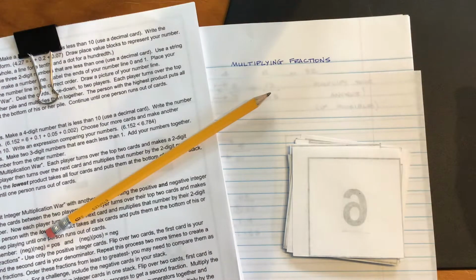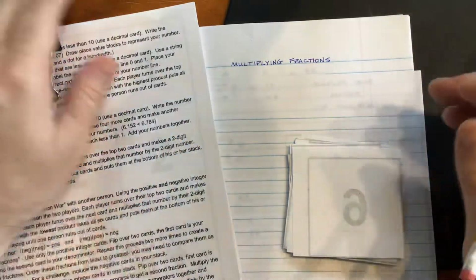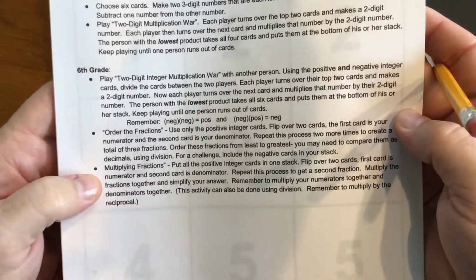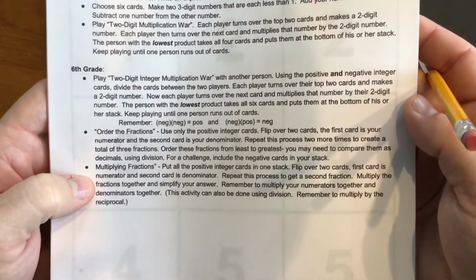Hi everybody, this is a video to help you know how to play the multiplying fractions activity that's been included in your resources for this week. Once again, there's 3 activities there, and this is the multiplying fractions one down here. There's the rules for that.